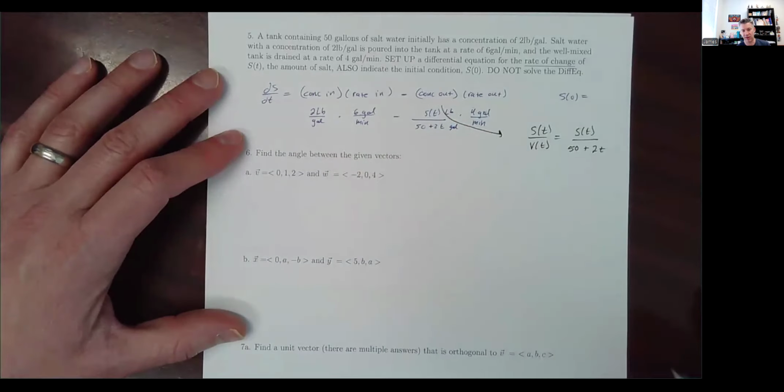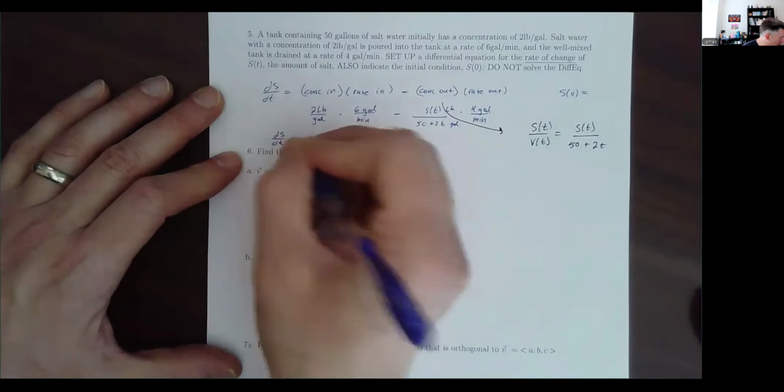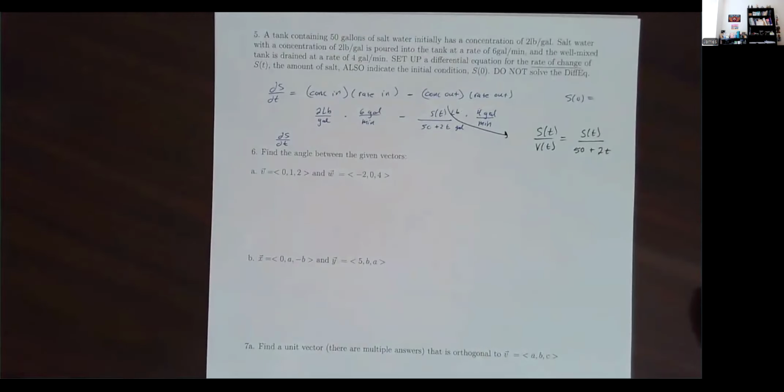And then we don't really like to actually write the differential equation with units, so rewriting it so it looks kind of nicer.